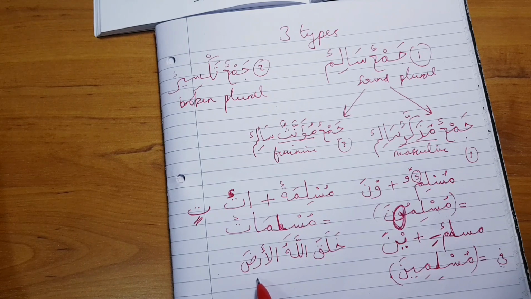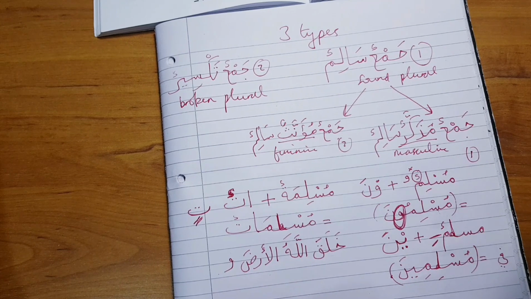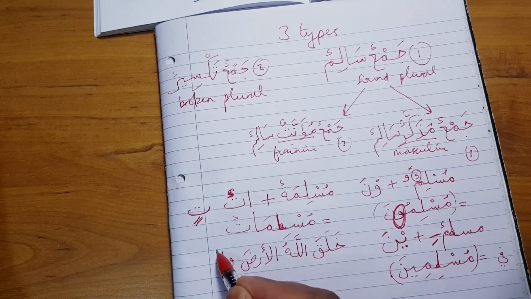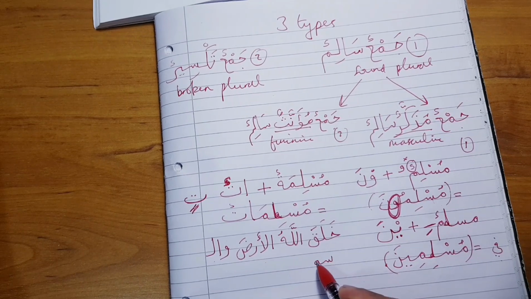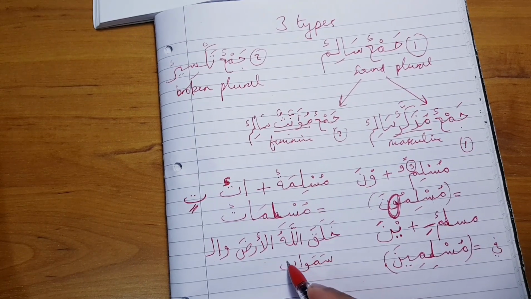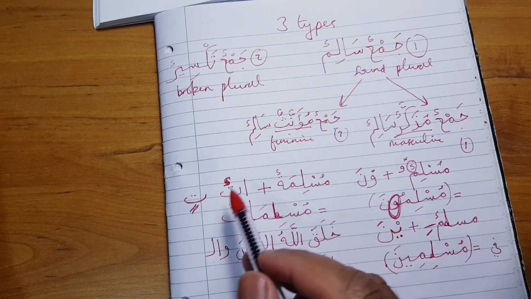Allah created the earth. And He also created as-samawat. خلق الله الأرض and as-samawat. Samawat changes in the same way as the jam' muannath salim.